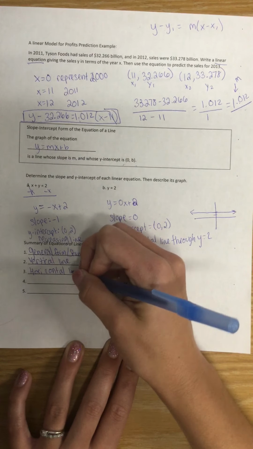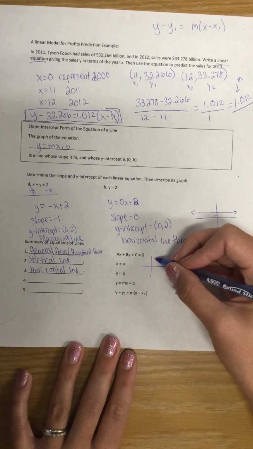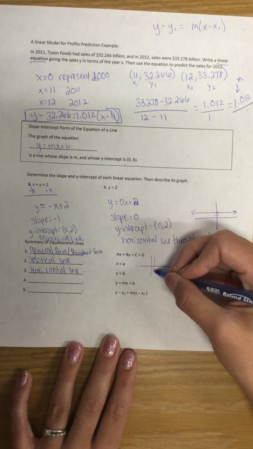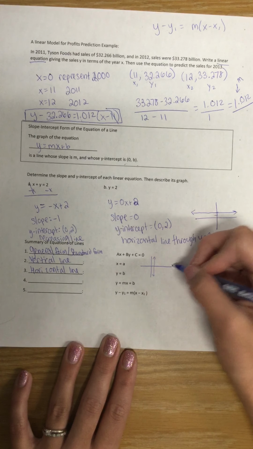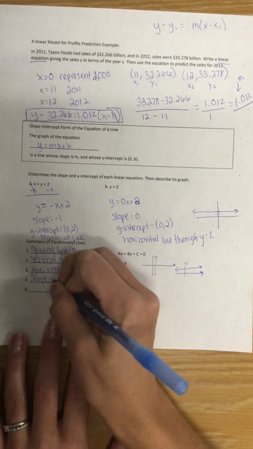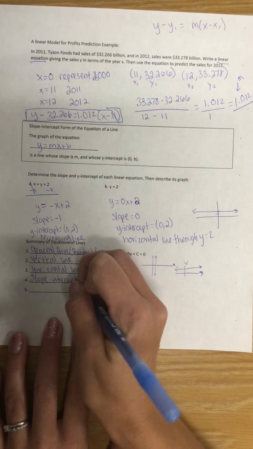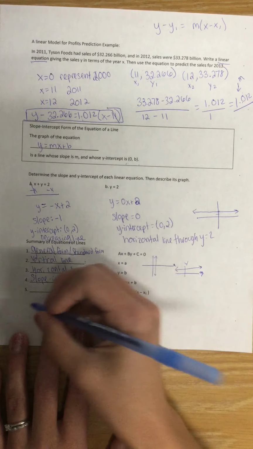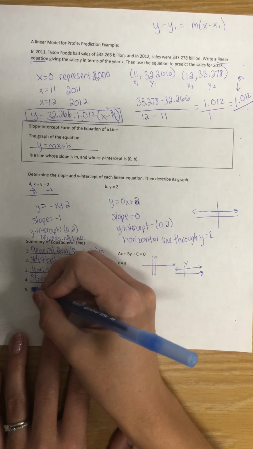And the way that I think about it is you remember that it's vertical when it's an x value because it's actually going through the x-axis. You see that? It's crossing the x-axis. And you remember that it's horizontal for the y because it's going through the y-axis there. Okay, next, y equals mx plus b is slope-intercept form. And this, y minus y1 equals m times x minus x1, is point slope form.